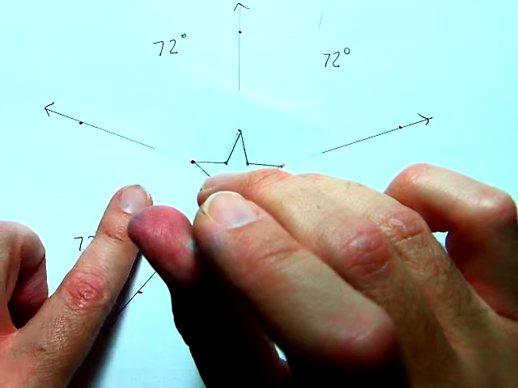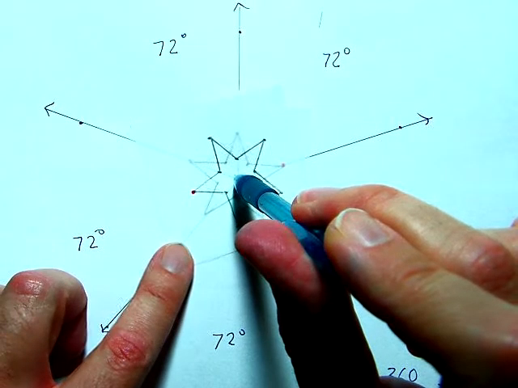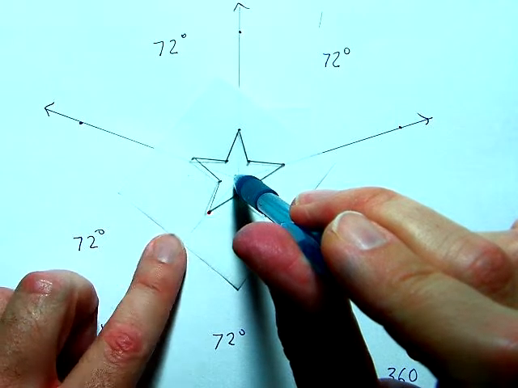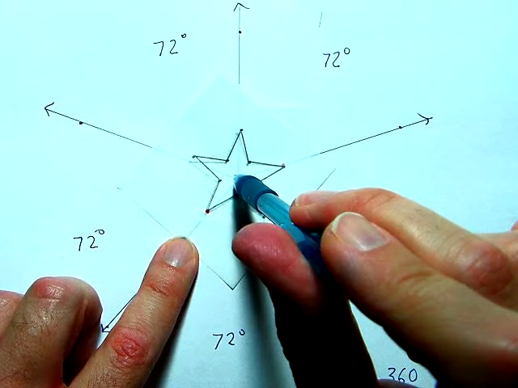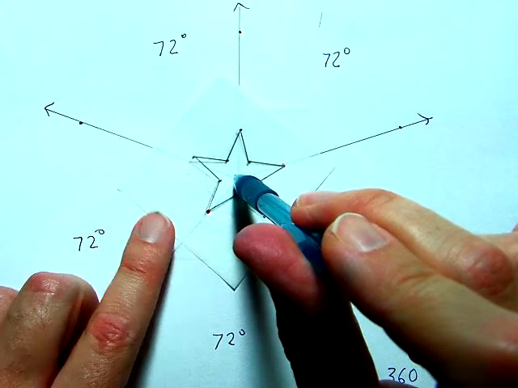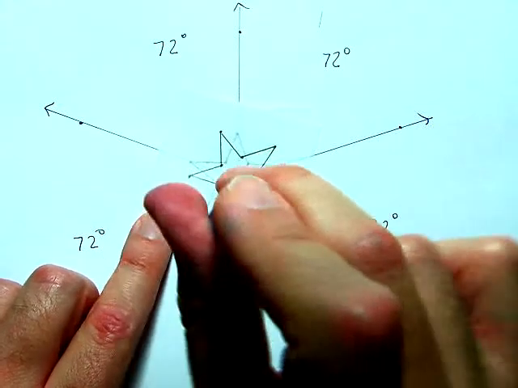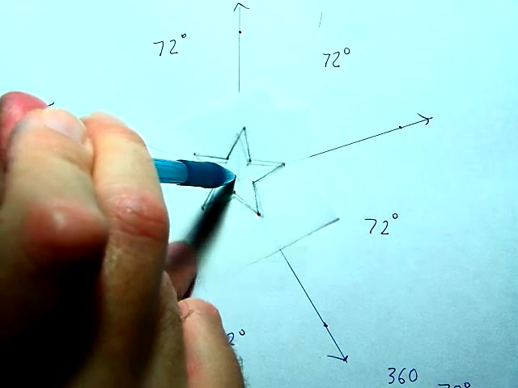Now let's rotate it again. And once again, we have an overlap over here. Now it has moved 72 times 3, which is 216 degrees. And now we have a fourth position as we rotate it around over here.